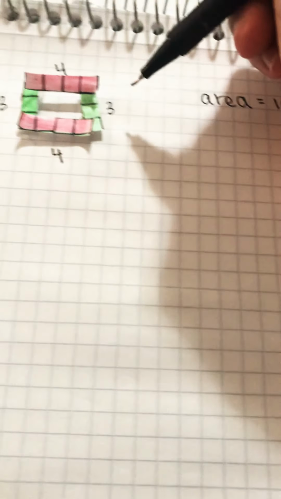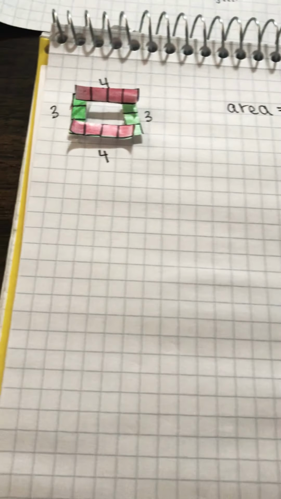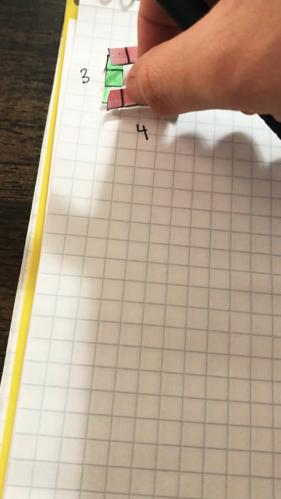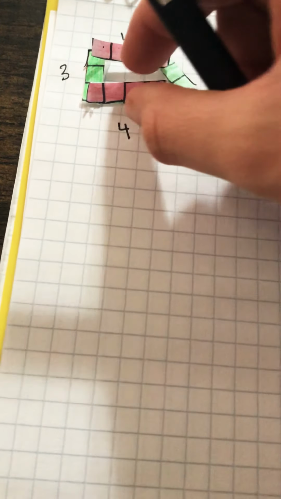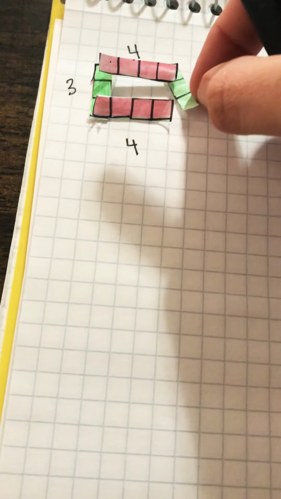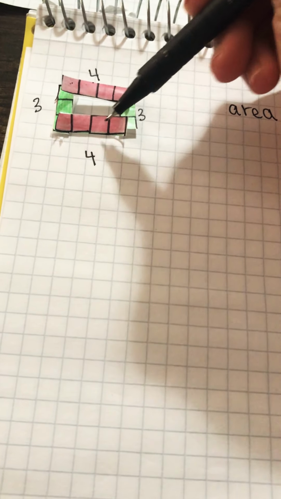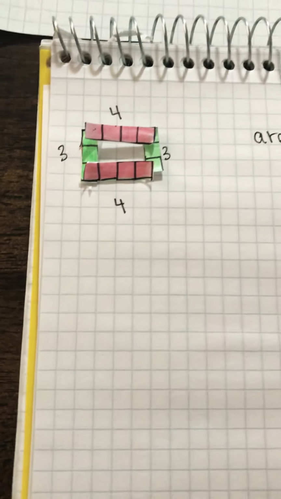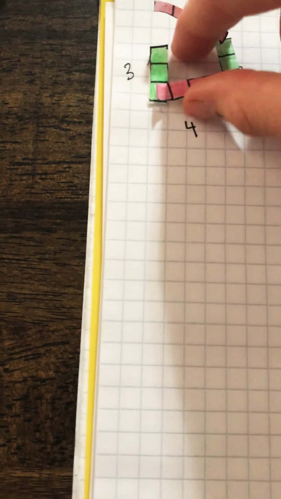And so if you know your multiplication already, you know that 4 times 3 equals 12. However, if you don't know that, you will have to count. This would be a lot easier with the real rods. But we have 1, 2, 3, 4, 5, 6, 7, 8, 9, 10, 11, 12. And that would be our area. The rectangles are going to get bigger and it's going to be easier to see how to find that. So let's move on to our next one.